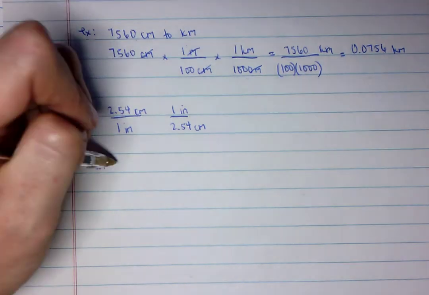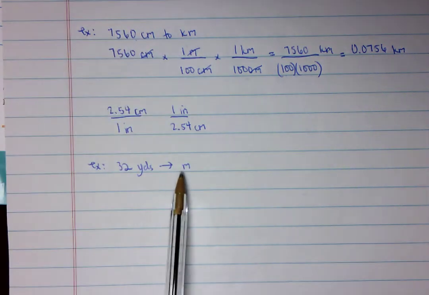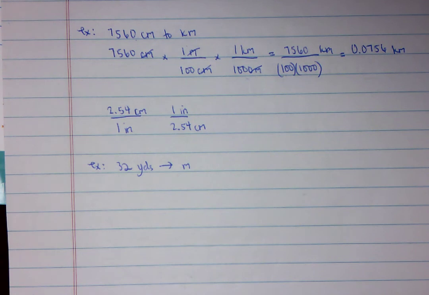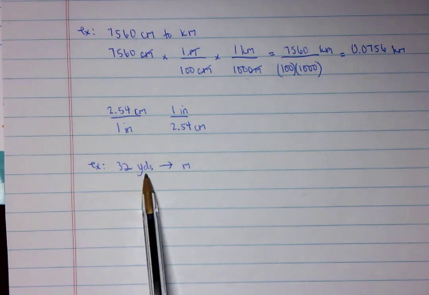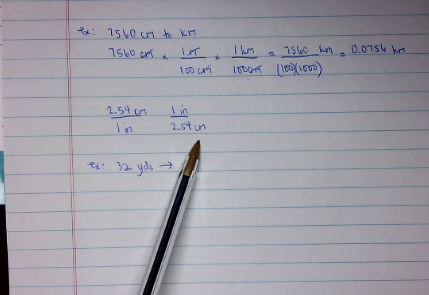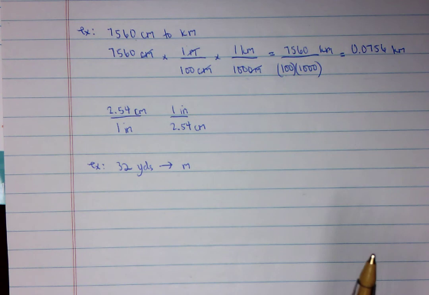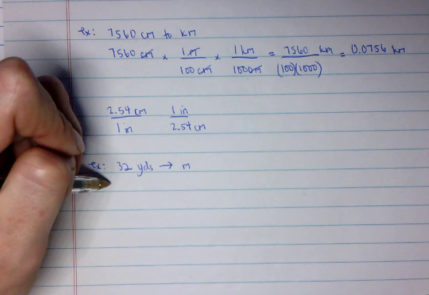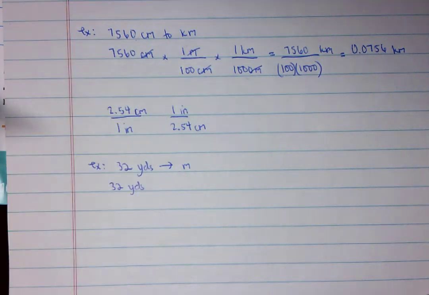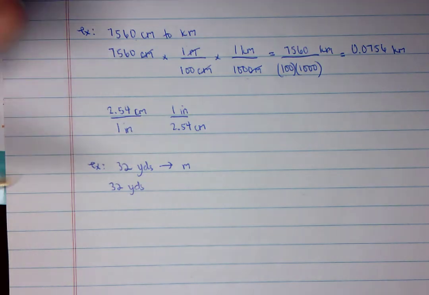So 32 yards, and we want to go to meters, okay? So what we need to do is think, okay, first of all, I know yards are related to feet, and I know feet can relate to inches. And then I can see, oh yeah, inches can relate to centimeters. And then from that point we can go on to meters. But you have to just think about the logical steps to get there. So if we have 32 yards, what do we know about feet and yards? There are 3 feet in 1 yard.